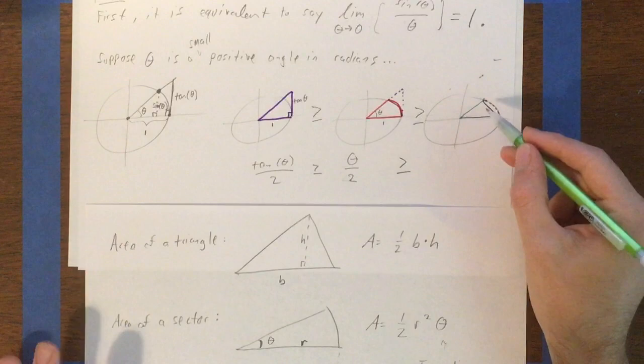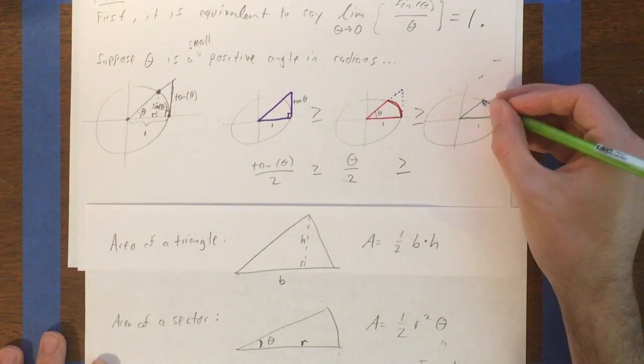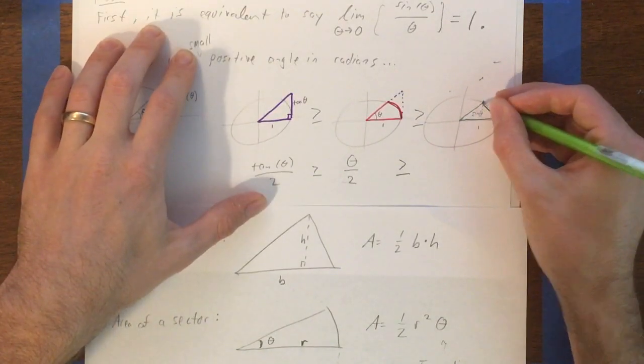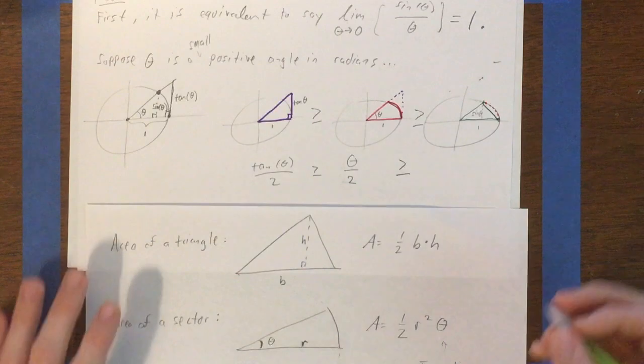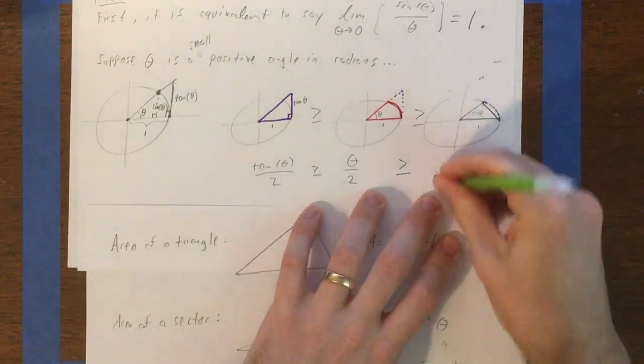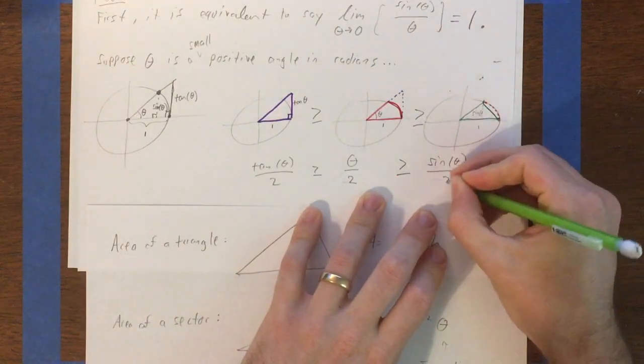And then finally, for the area of this small triangle, again, we'll do base times height. The base is of length 1, and the height right here, that's the sine theta, right? The height of that point right there on the unit circle. So this is going to be 1/2 times 1 times sine theta. Or in other words, let's just write that as sine of theta over 2.